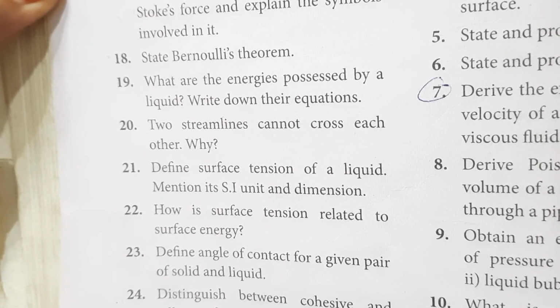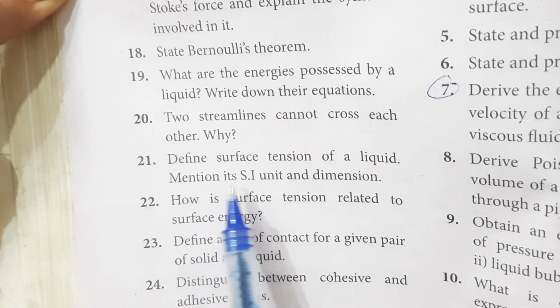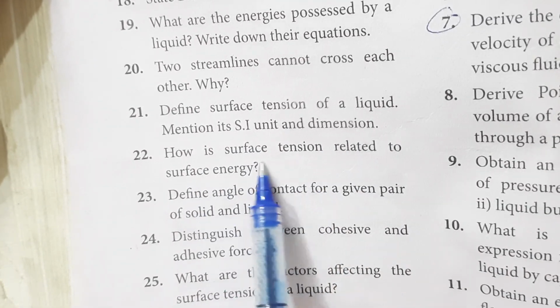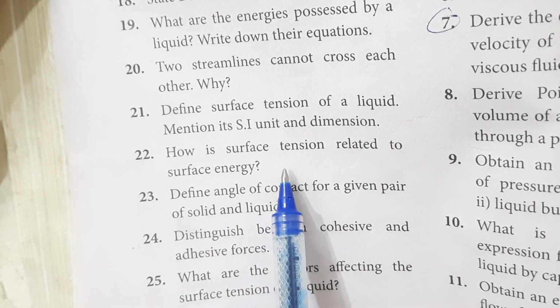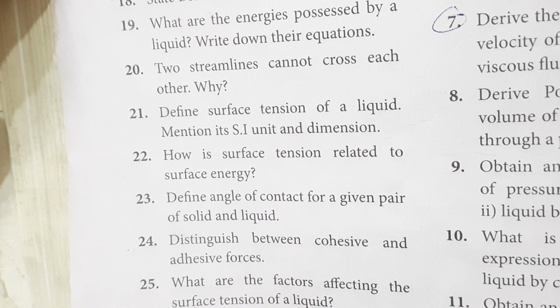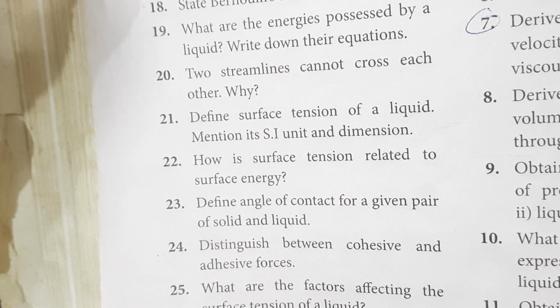There are two questions in the book back. Define surface tension of a liquid, mention its SI unit and dimension, a short answer. And how is surface tension related to surface energy? Maybe 3 marks. So learn these two questions, and also cohesive force, adhesive force, and factors affecting surface tension of a liquid.